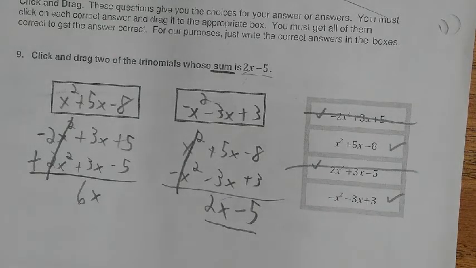Guys, make sure you are showing all of your work for this, because whenever I grade for accuracy, I am going to check your work.